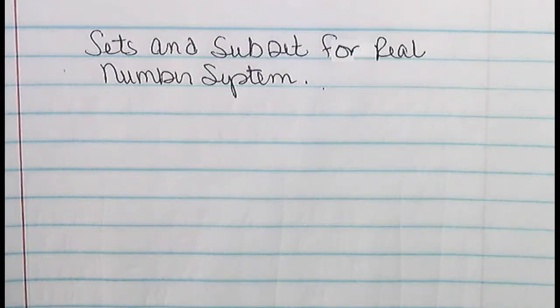Hi, I wanted to go over sets and subsets for a real number system. You know, we've got these silly strategies we love to say, and I thought I should film them so we remember next year so I don't forget.